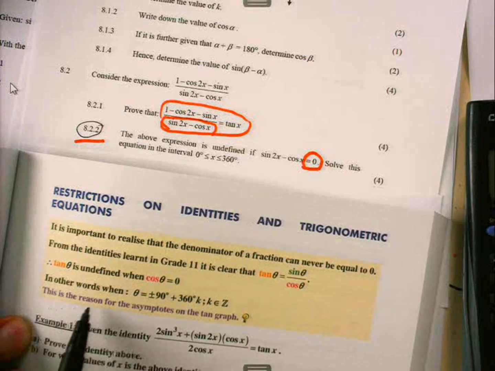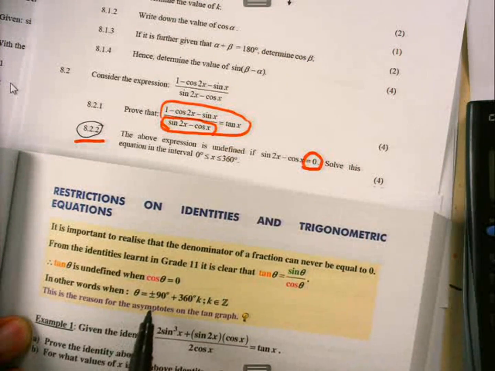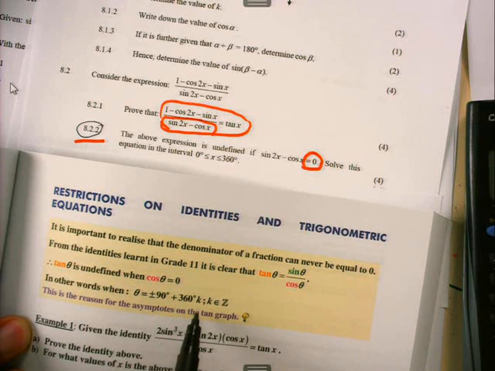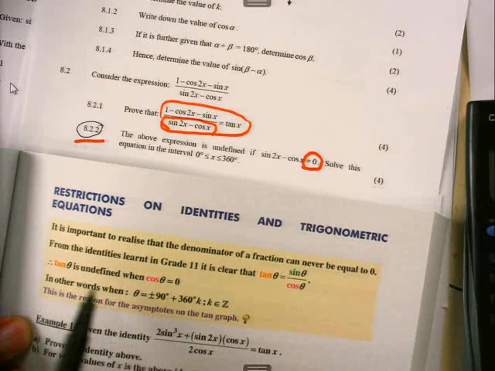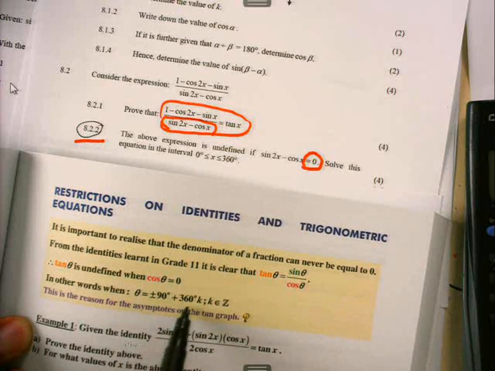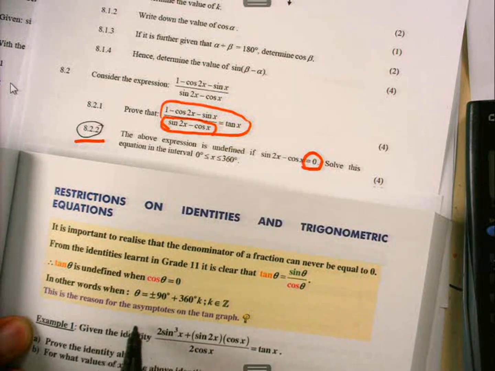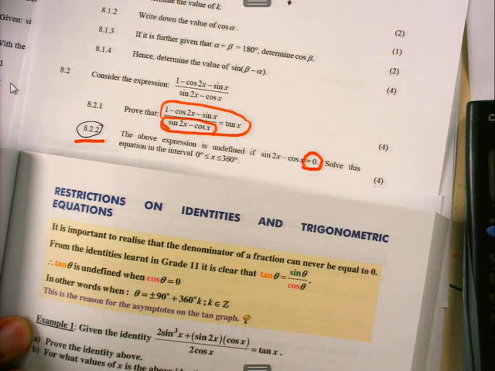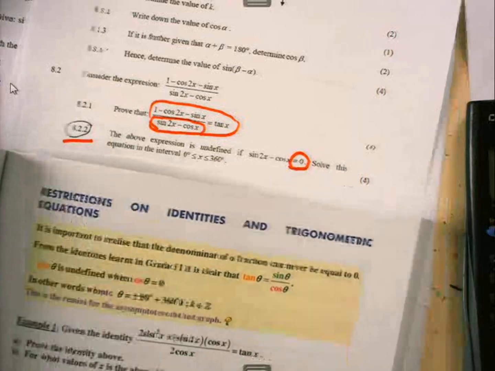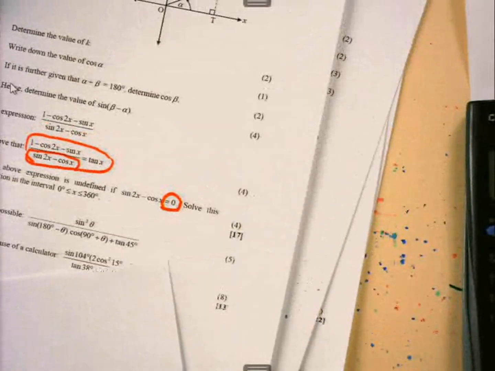In other words, when theta is plus or minus 90 degrees plus 360 times k, and k is an element of the integers, it means the tan will be undefined on this interval here. This is the reason for the asymptotes on the tan graph. If you divide by 0, then that identity will be undefined. That is why it is very important to remember that one.